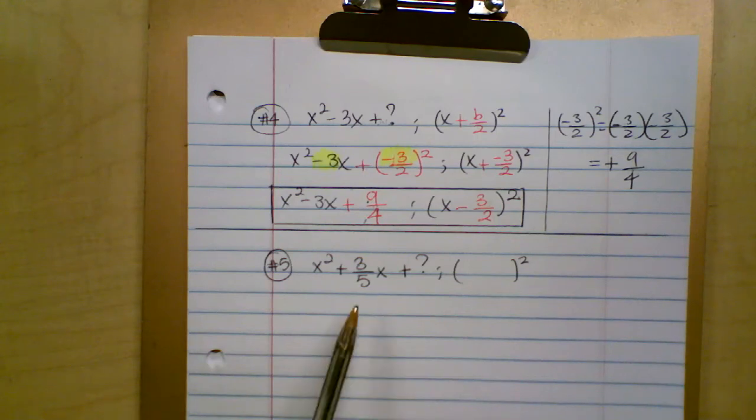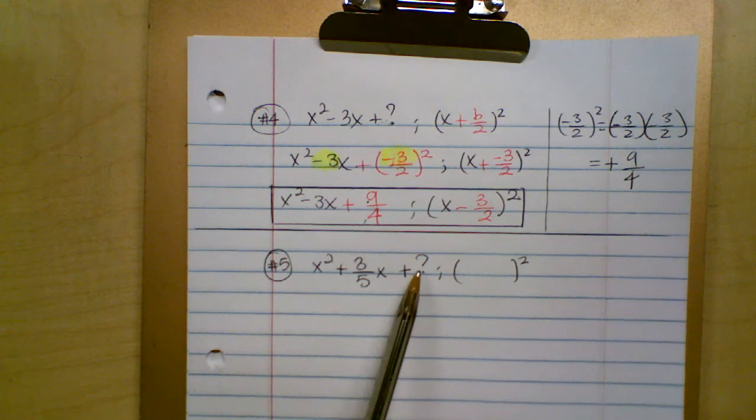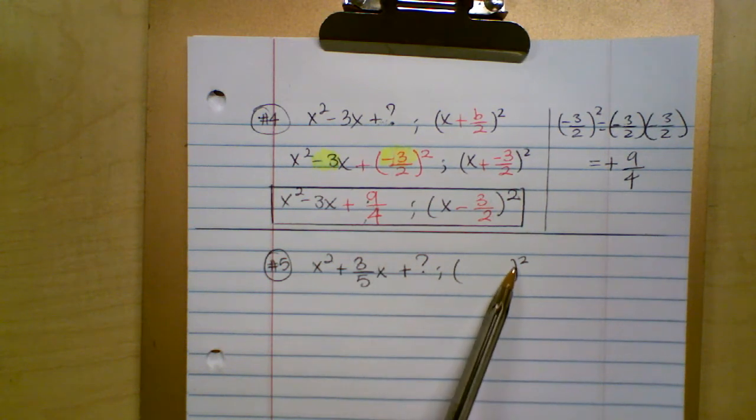Okay, so the next example is x squared plus 3/5 of x. What number do I need to add to this quadratic expression to write it as a square? Okay, please pause the video and try to do it on your own.